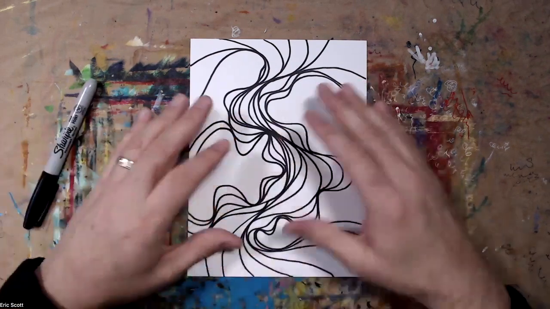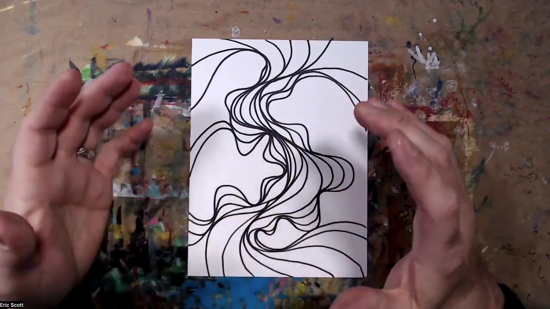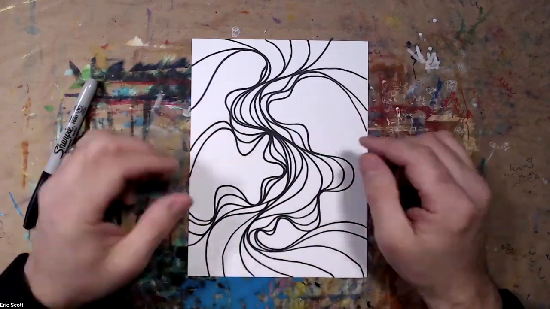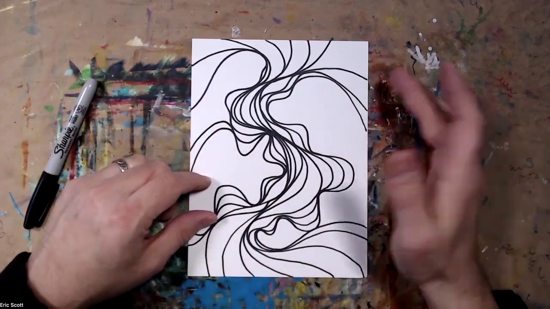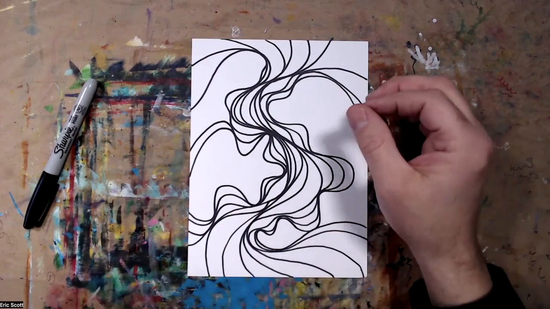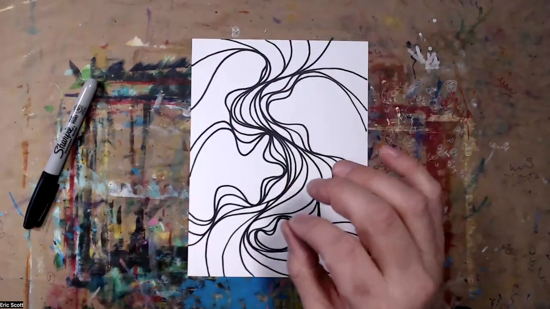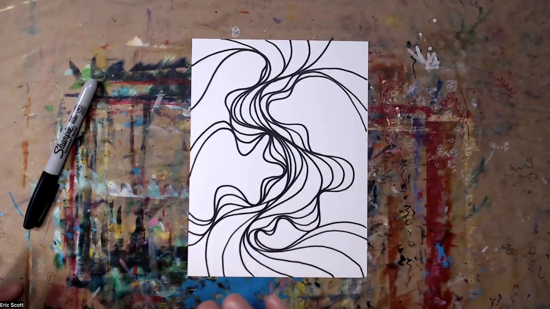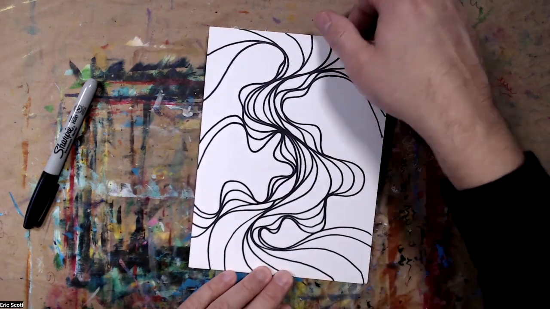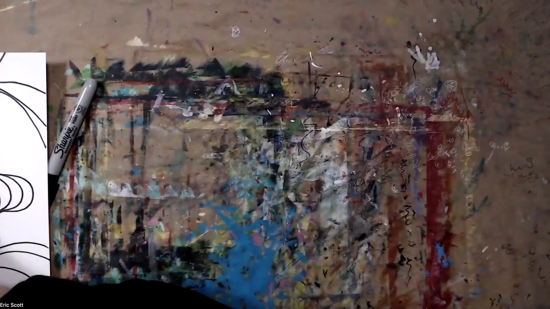So that's really where the creativity comes from, and you can try anything. I could leave it just like this. I could take colored pencil and color it in, or marker. I could take some ideas from Zentangle and fill it in, or I could do some shading. There's really a lot of ideas. So let me show you a few of the ones I've done.